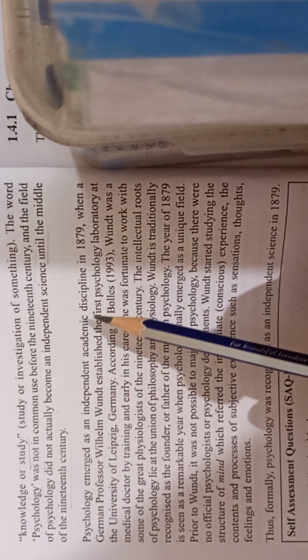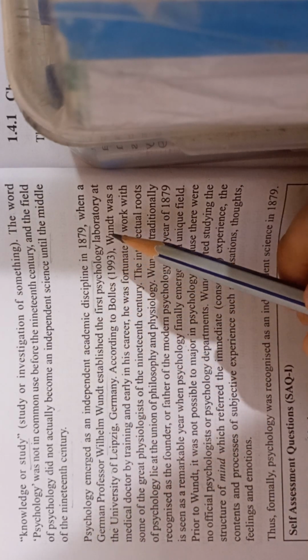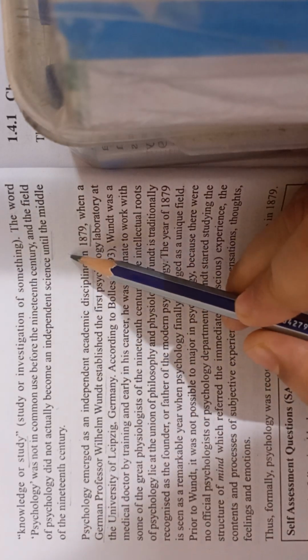Psychology emerged as an independent academic discipline. Discipline means a school of study. In 1879, German professor Wilhelm Wundt established the first psychology laboratory at the University of Leipzig, Germany. So, German professor Wilhelm Wundt established the first psychology laboratory. This is very important: the year 1879, at the University of Leipzig, Germany.